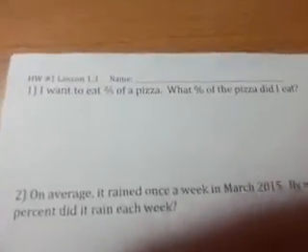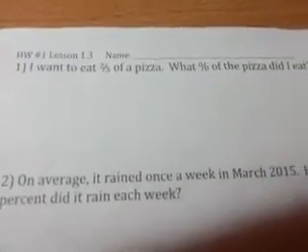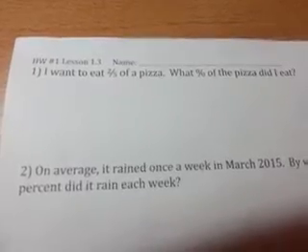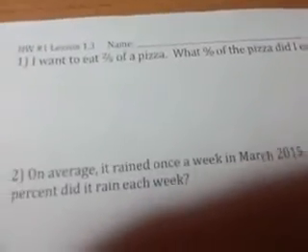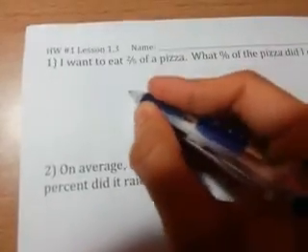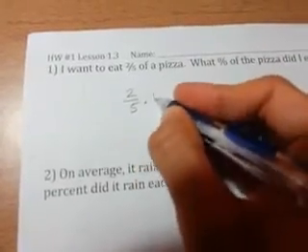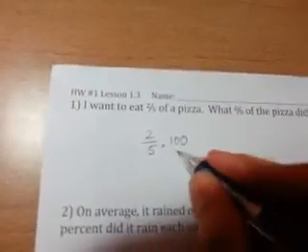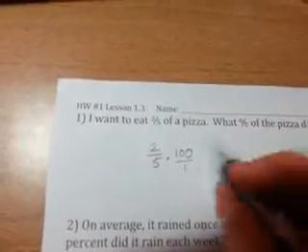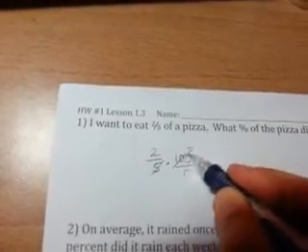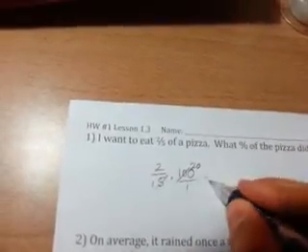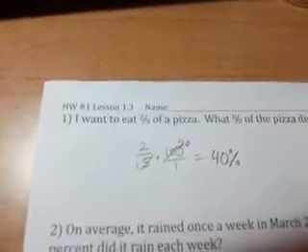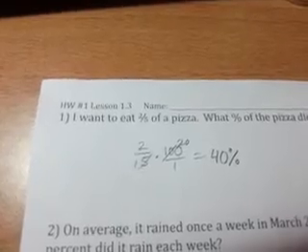So the first problem is, I want to eat 2/5 of a pizza. What percent of the pizza did I eat? Okay, easy enough. So what percent is 2/5? Like I said, you just say 2/5 times 100. If I have a fraction, I just multiply by 100. Easy. So divide by 1. 100 divided by 5. That's going to be 20 over 1. 2 times 20, I get 40%. So 2/5 is the same thing as saying 40% of something.